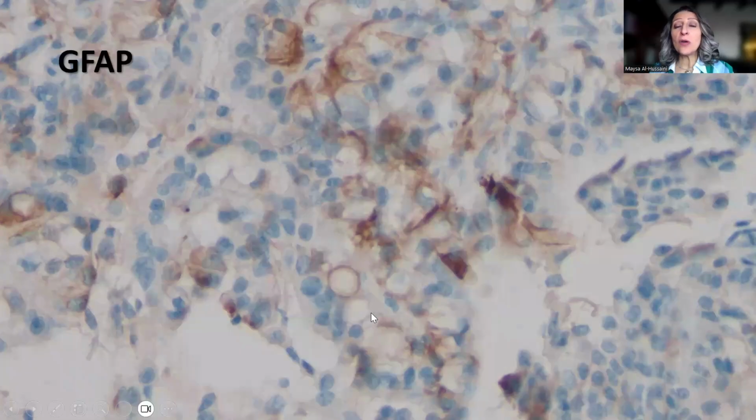Now, GFAP was focally positive in some of the tumor cells, not really widespread positivity. Unfortunately, at the time, we did not have transthyretin, which usually shows cytoplasmic or even sometimes apical positivity, which would support the diagnosis of choroid plexus tumors in general.